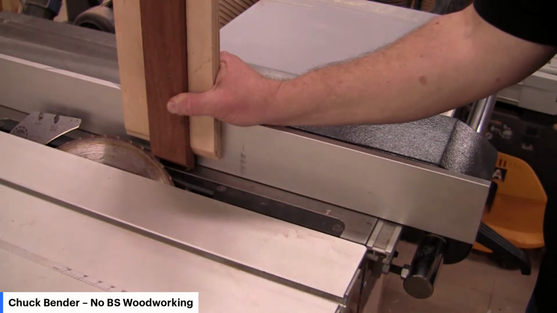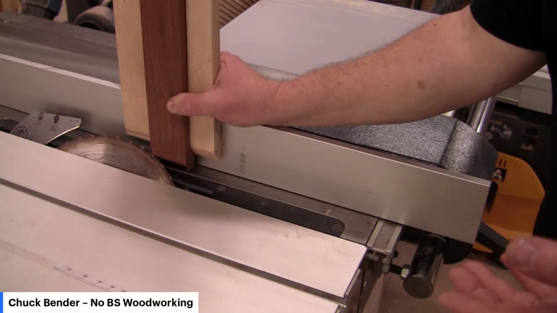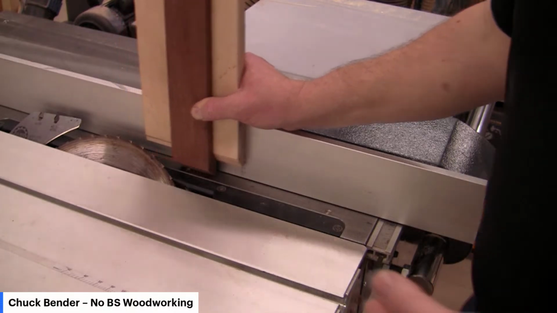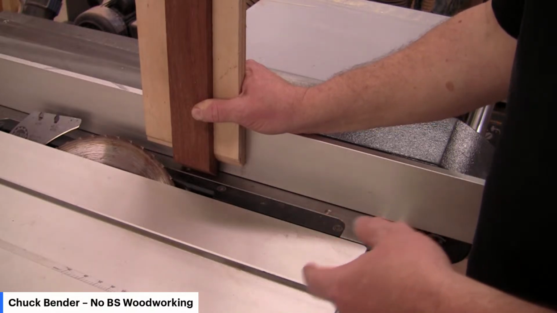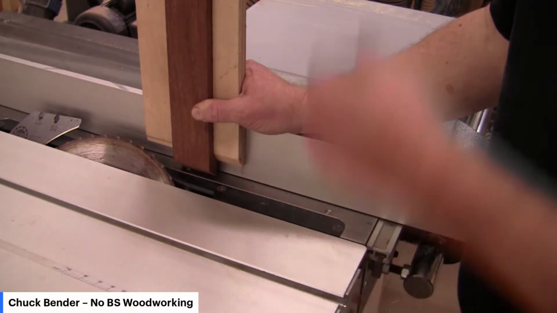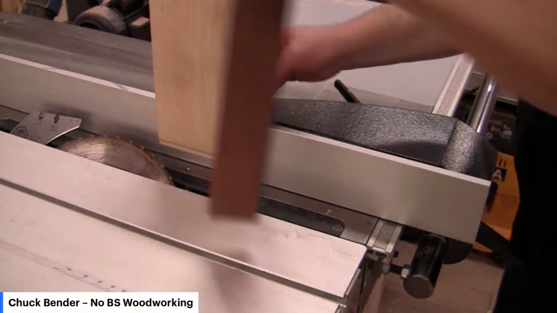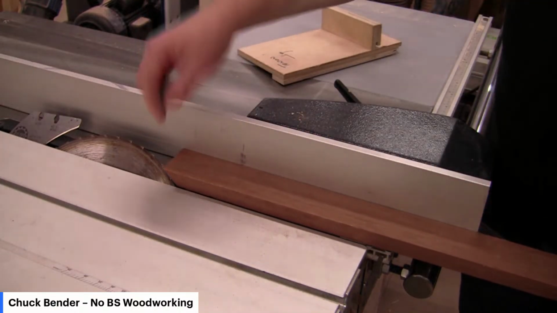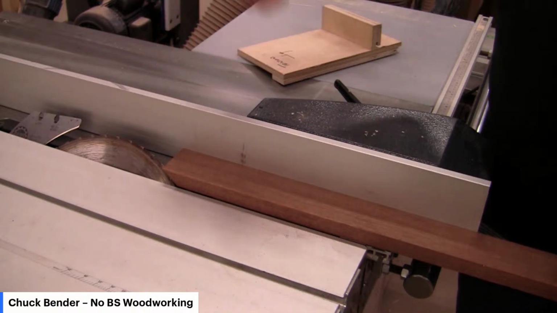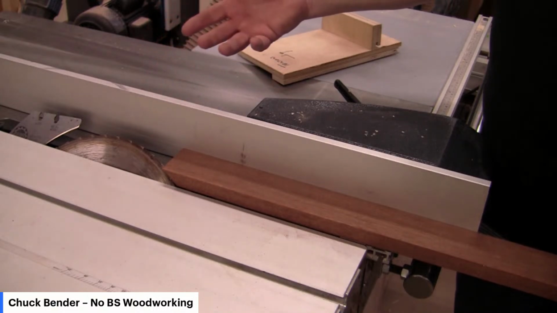Bring it over, line it up, and make my cut for my spline. That, I think, is an advantage for a right tilt saw. The trapping of the material between the blade, the table, and the fence, a definite disadvantage.